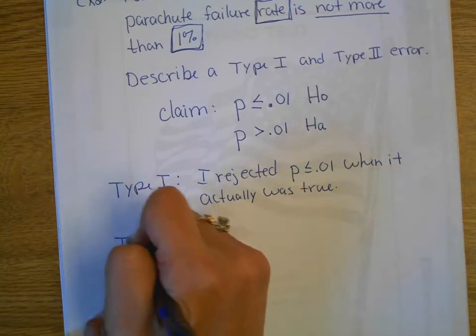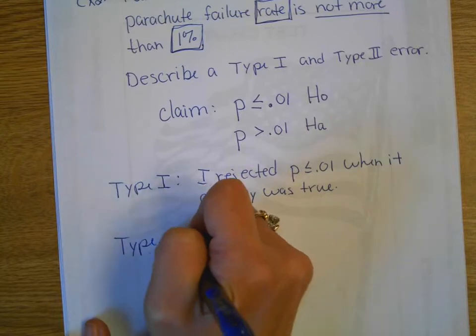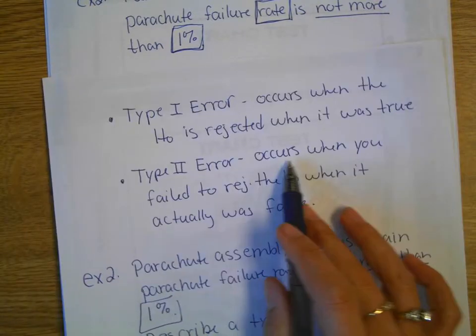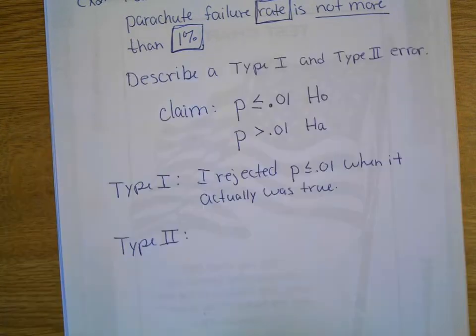A type 2, again, it's just a definition. You don't have to do that little description that I did at the end there, but a type 2 occurs when I fail to reject the H0.